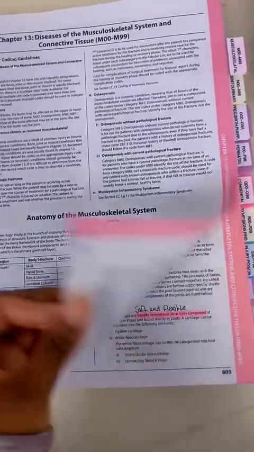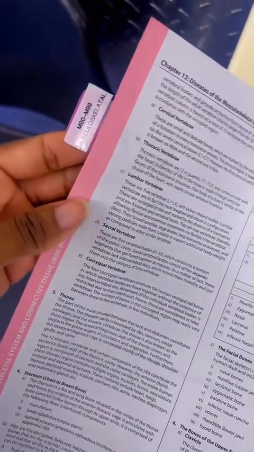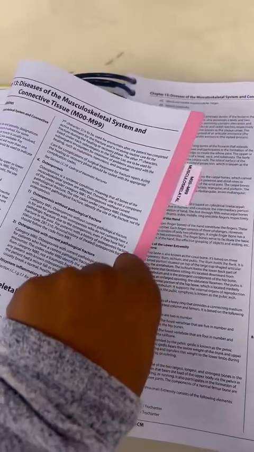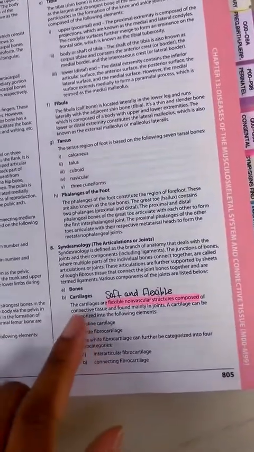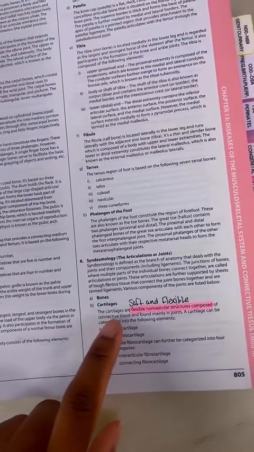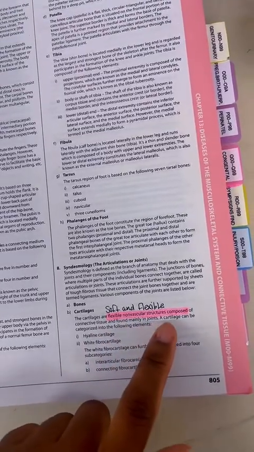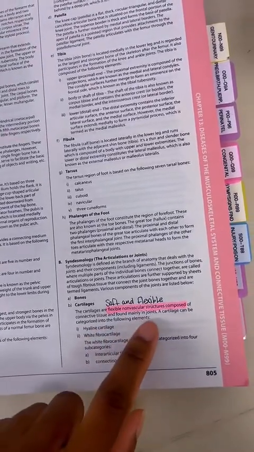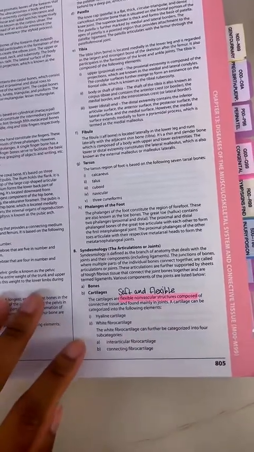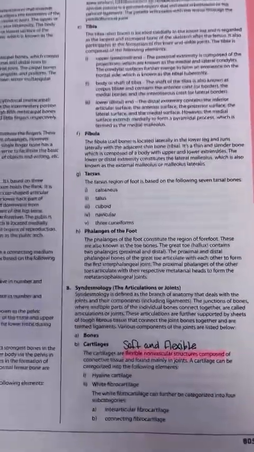So say for instance they're asking about the cartilage, and I don't know where to find it. All I did was turn to my musculoskeletal section, that chapter, right? And I went through here and I found cartilage. It tells you the definition: cartilage are flexible, non-vascular structures composed of connective tissues and found mainly in joints. And it tells you how it can be categorized. And I made sure I put soft and flexible because in the book it says that.